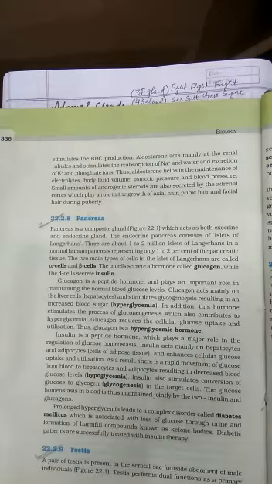And the endocrine pancreas consists of islets of Langerhans, and there are 1 to 2 million islets of Langerhans in a normal human pancreas, representing just 1 to 2% of the pancreatic tissue. So islets of Langerhans constitute a lesser proportion. That means the endocrine portion is less compared to the exocrine portion in the case of the pancreas. And the two main types of cells in these islets of Langerhans are alpha cells and beta cells.